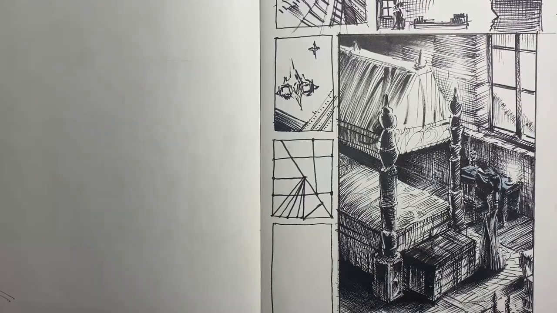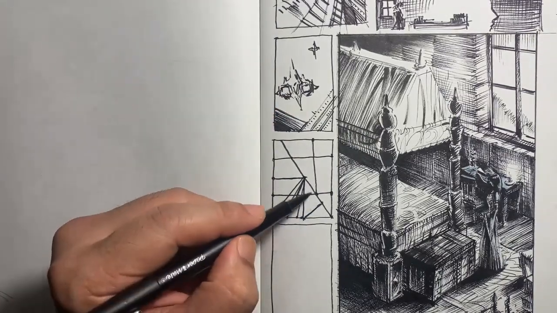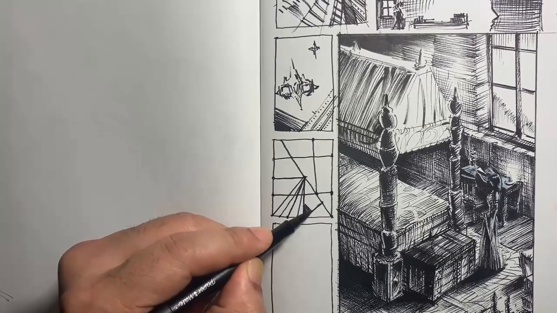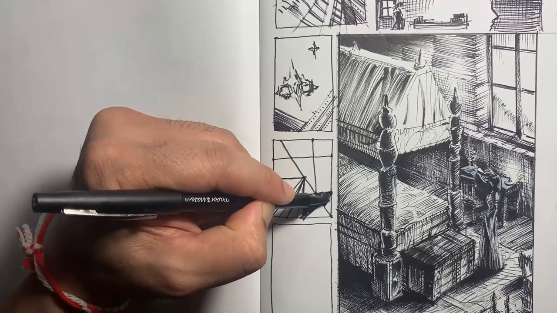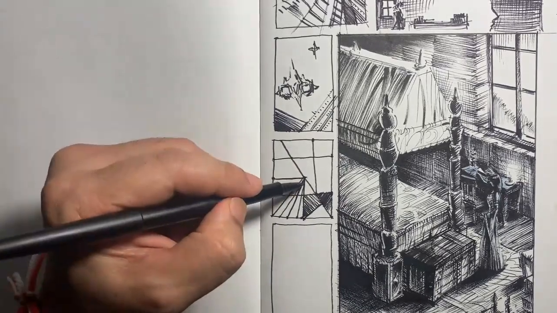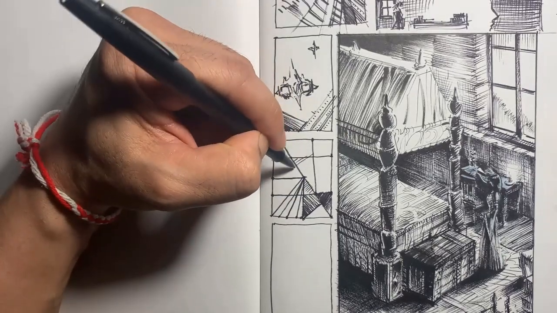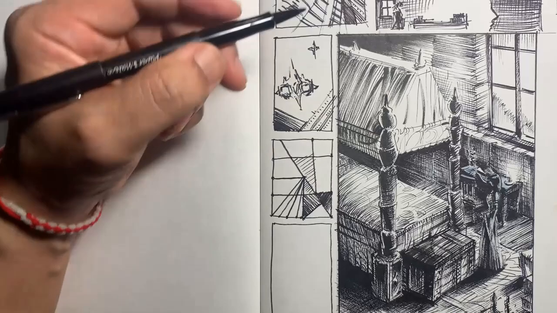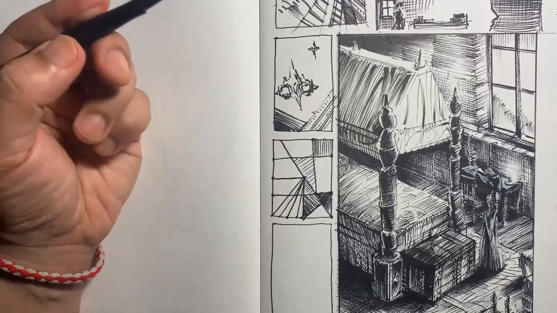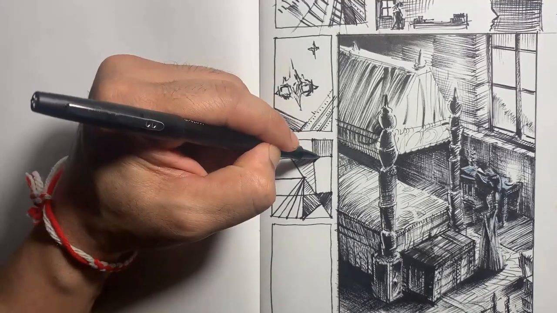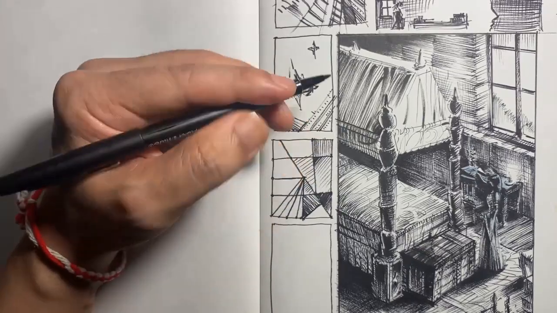We'll start another one. You could play around with values. And it's really about trusting your imagination.